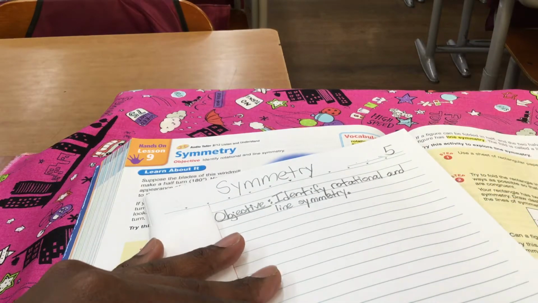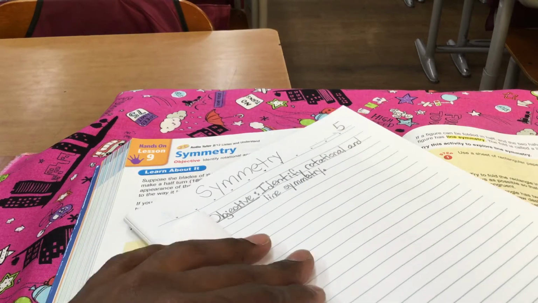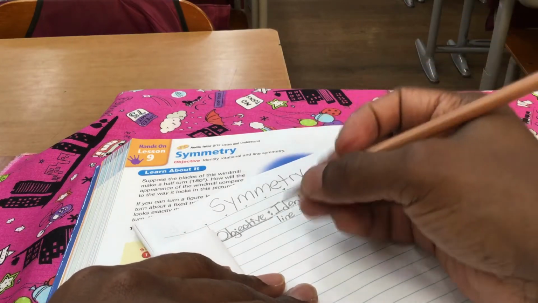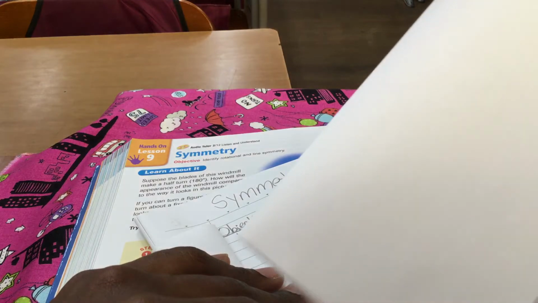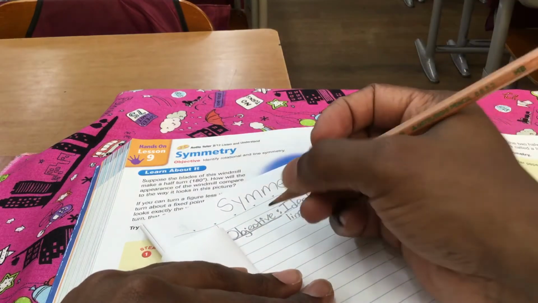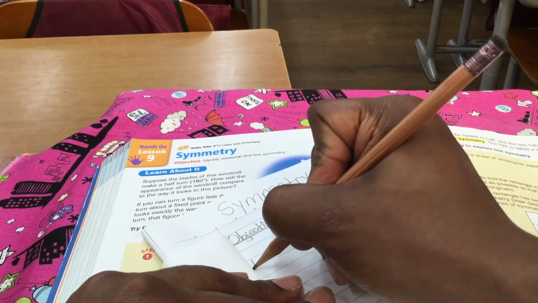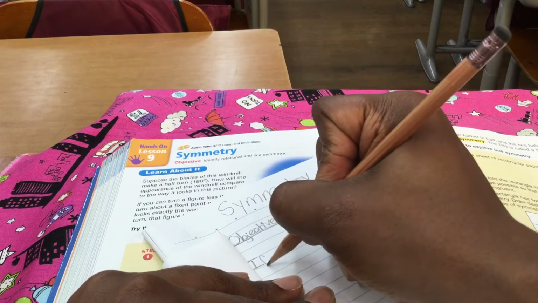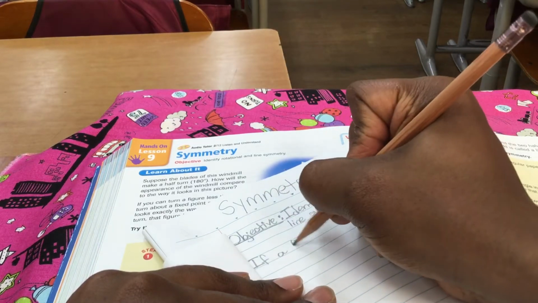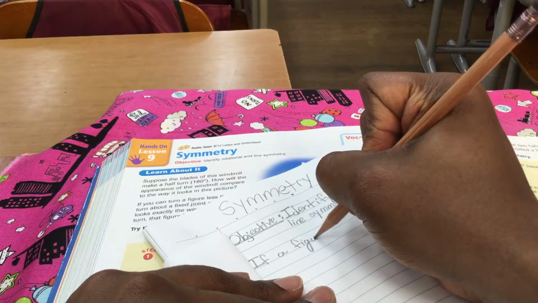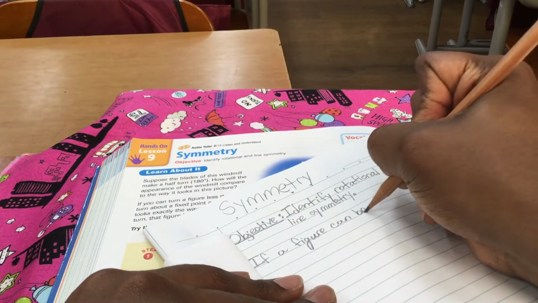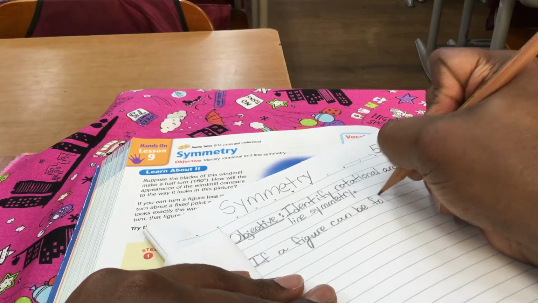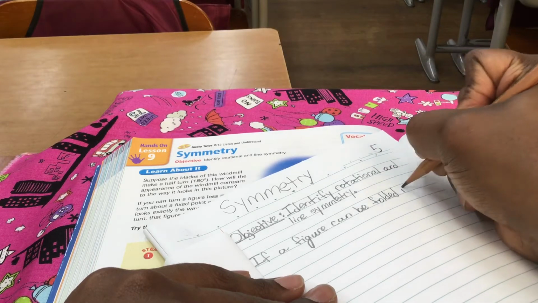Okay? So I'm going to start down here first because I have folded this paper. All right? And I'm going to write, if a figure can be folded in half.